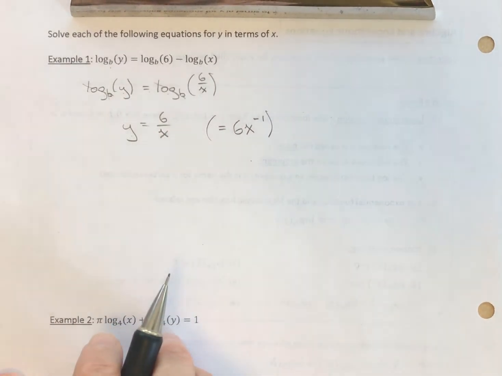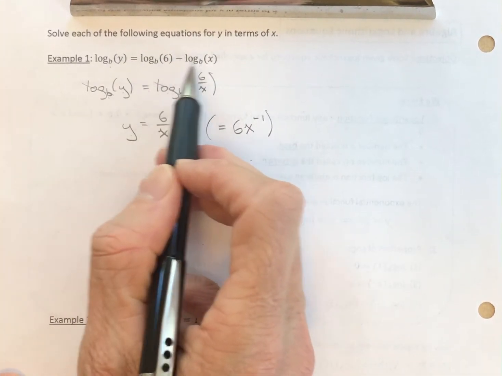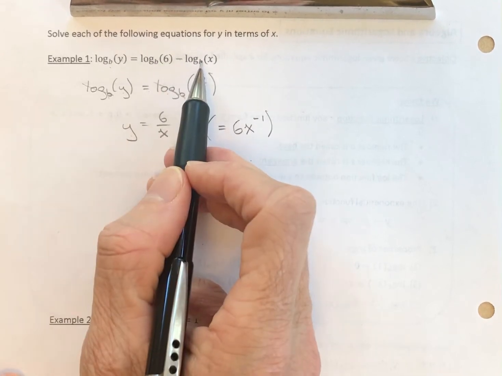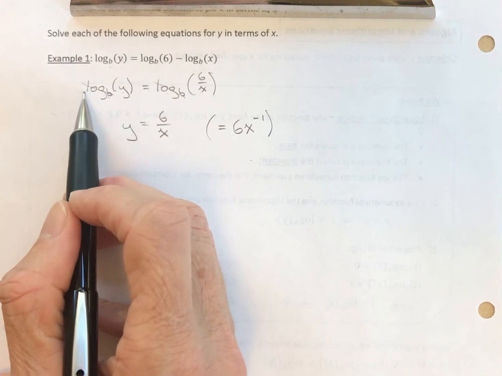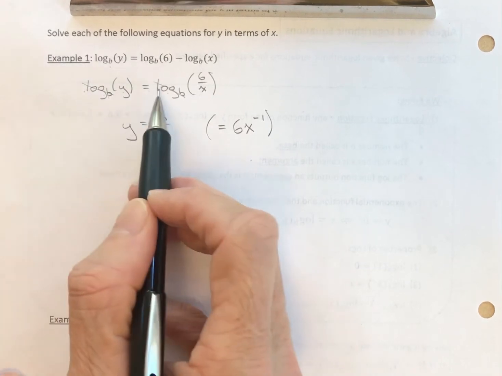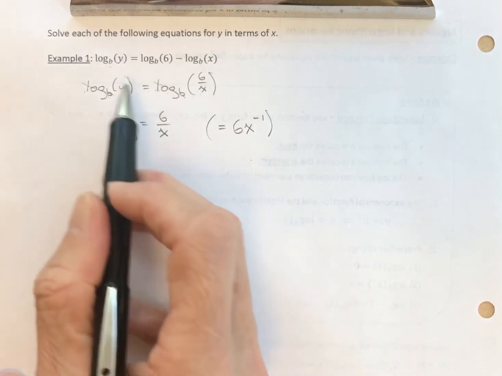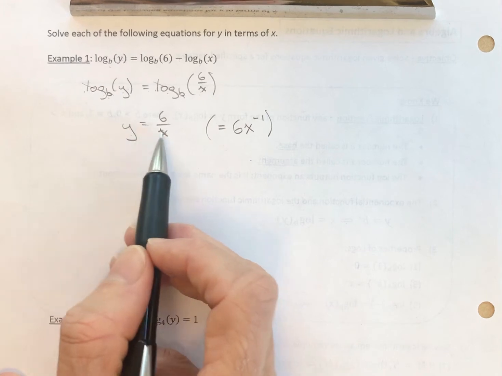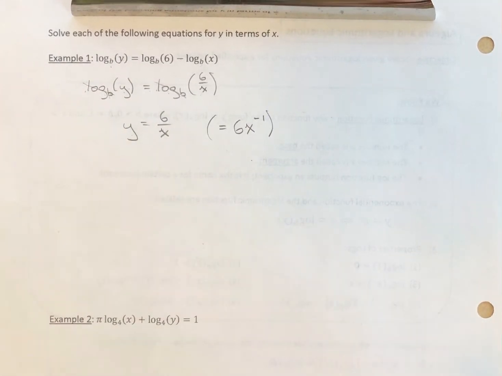So there's an example of combining the right side, working with the right side and your log properties to come up with a single log. I have a single log on the left, a single log on the right, which means their arguments are equivalent. I can drop the logs and I'm left with this. And in this case, I'm all done. y equals 6 over x.